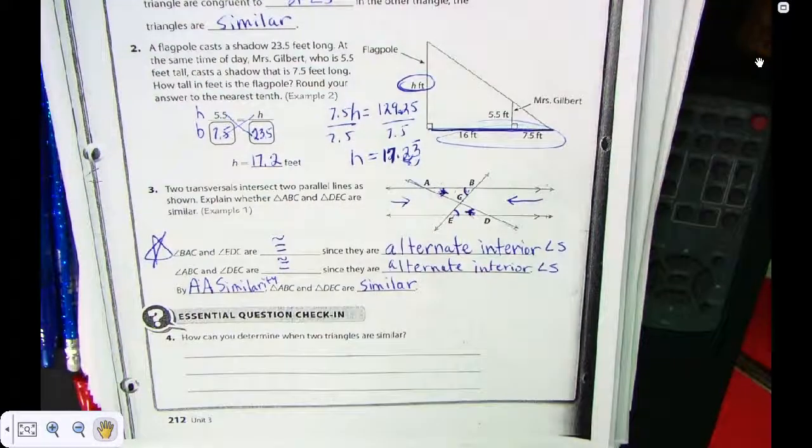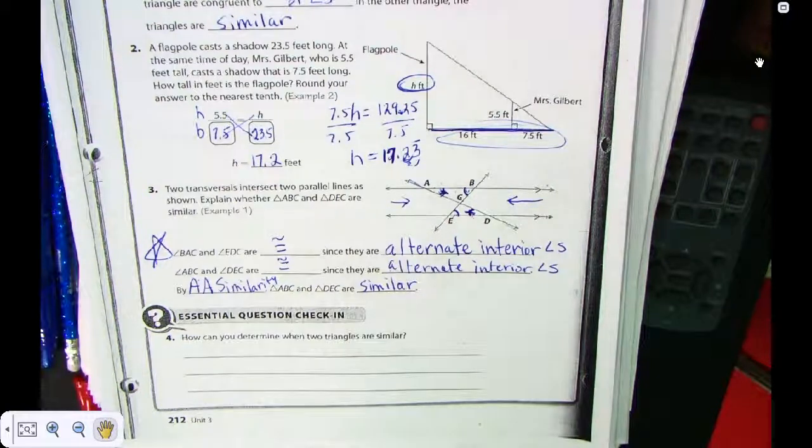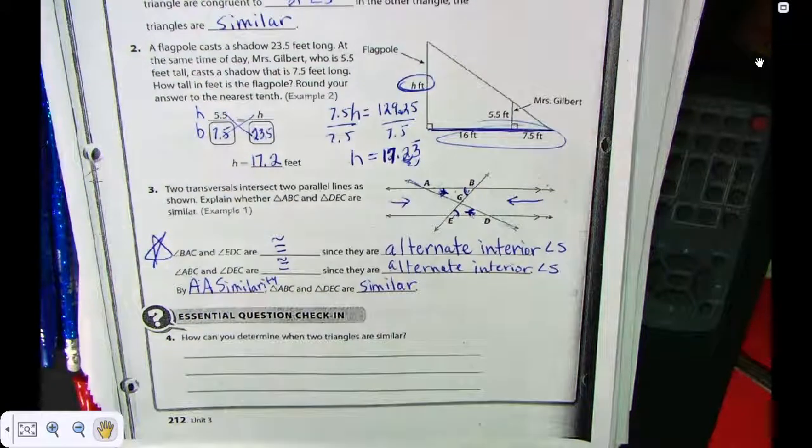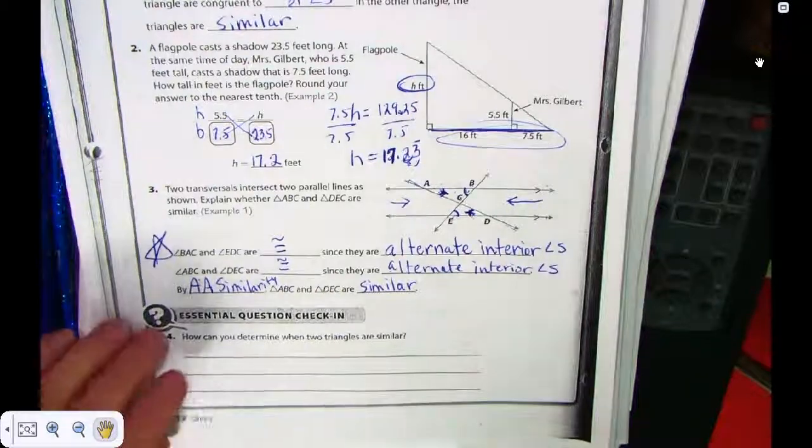We proved it because we found two pairs of corresponding angles that were congruent. True? True. Are there any questions on this? How to set a proportion up? You think you got that? And how to do the crisscross? Okay. Look at page 213.